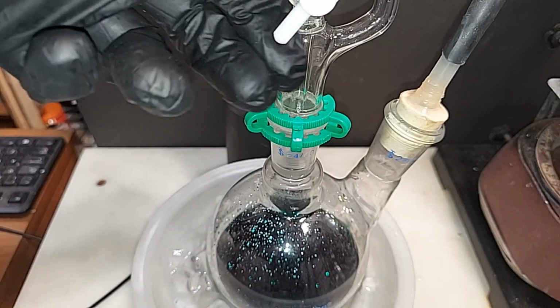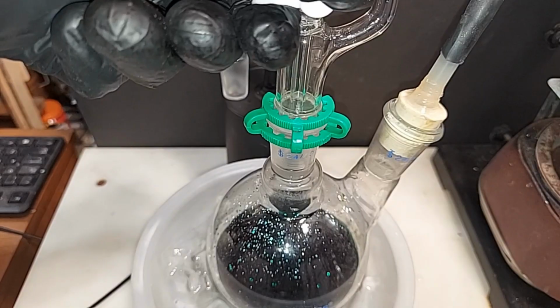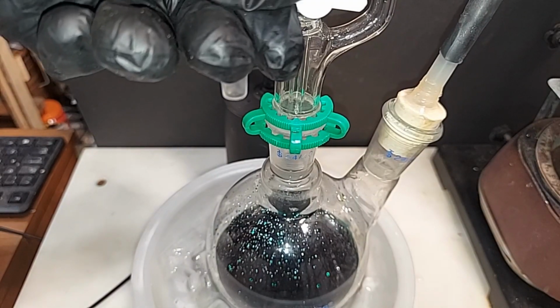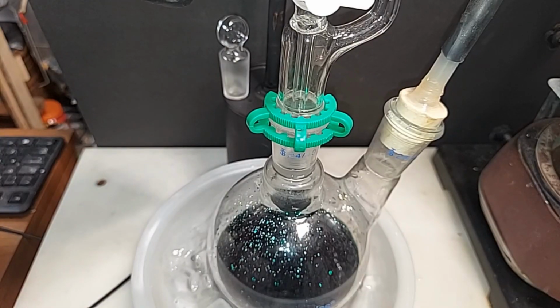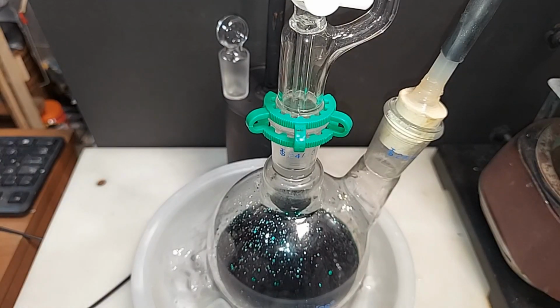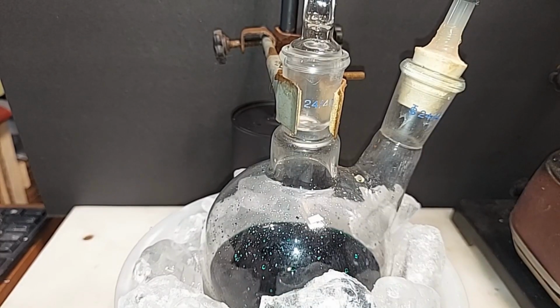Everything just dripped through. That took just over an hour to do, so I'm going to turn this off right here. And I'm going to take it apart, at least the top addition funnel here, because it's going to mix for at least another 2 hours. Added some more ice, took off the addition funnel, and like I said, it's going to mix for a couple hours at least, and then we'll move on to the distillation.